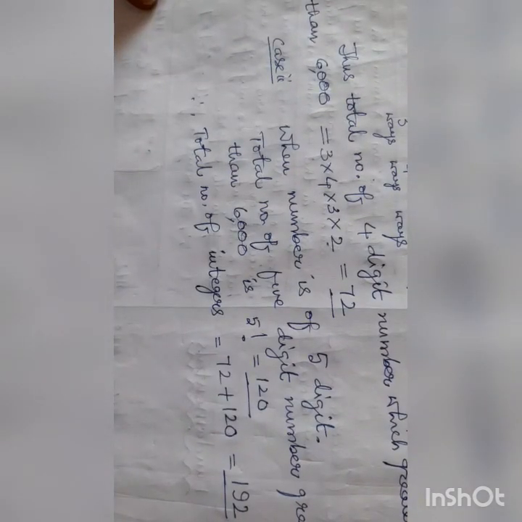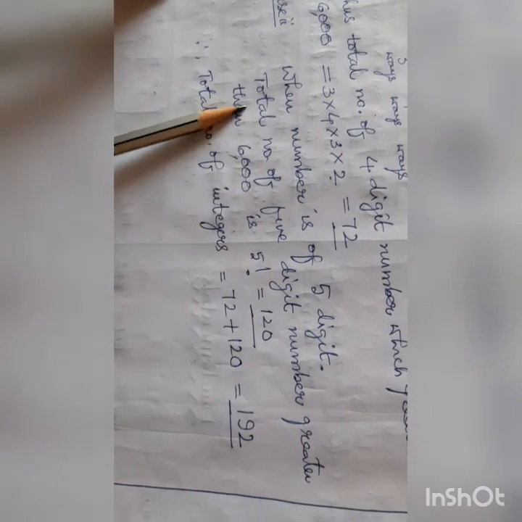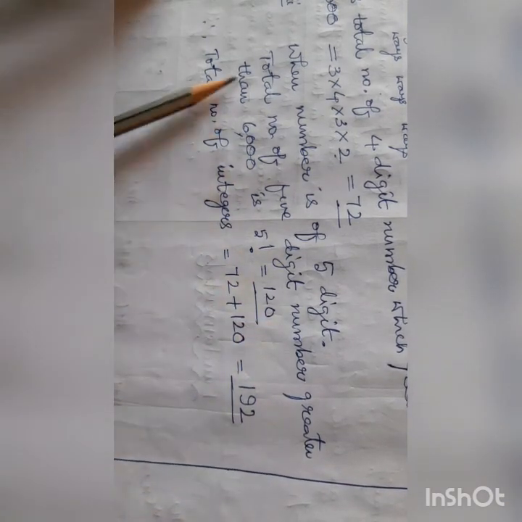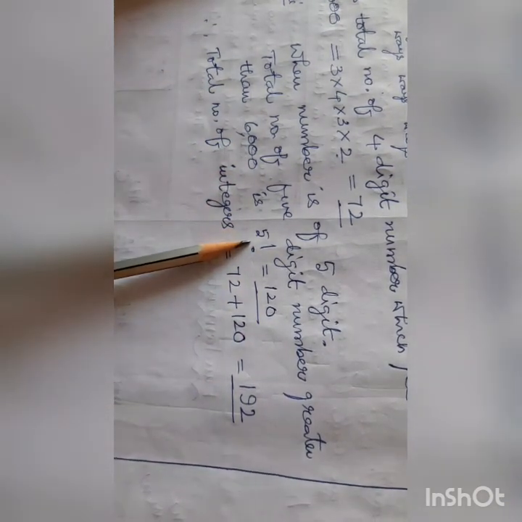Therefore, any 5 digit number is no doubt greater than 6,000. Any 5 digit number is just greater than a 4 digit number. So when the number is 5 digit, the total number of 5 digit numbers greater than 6,000 is 5 factorial, 120.